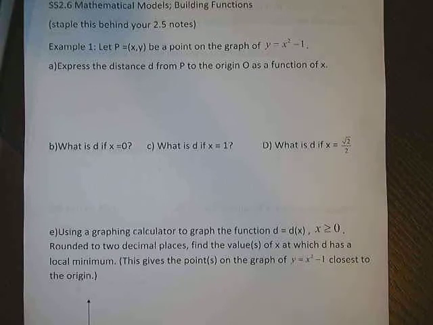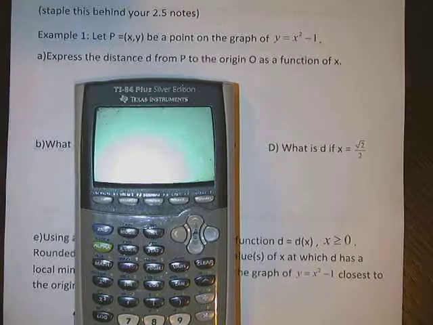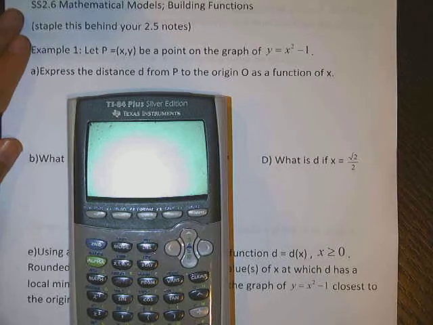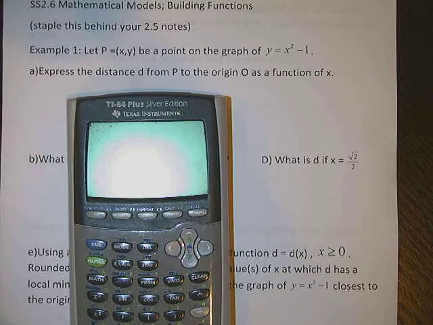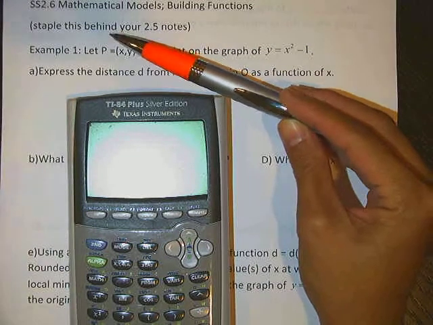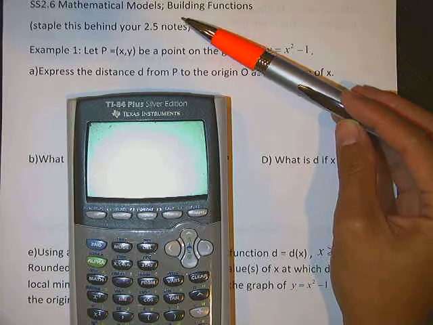Hey y'all. Before we start, I would like for you to go grab your graphing calculator. Go ahead and hit pause really quickly so you can have some time to dig out your graphing calculator. Okay. So today we're going to start with 2.6. The title of 2.6 is Mathematical Models and Building Functions.